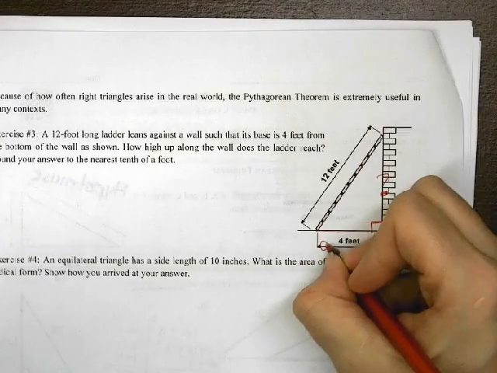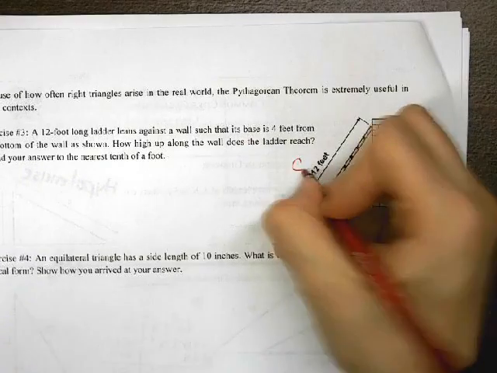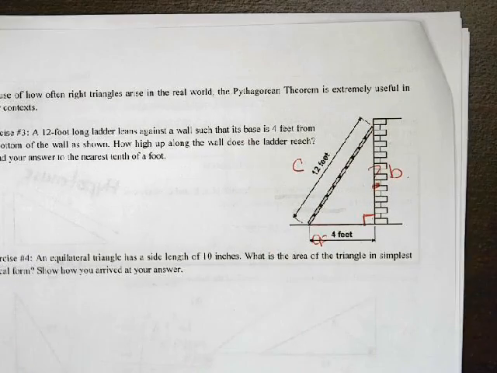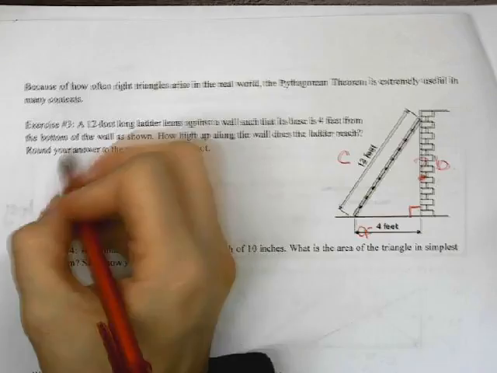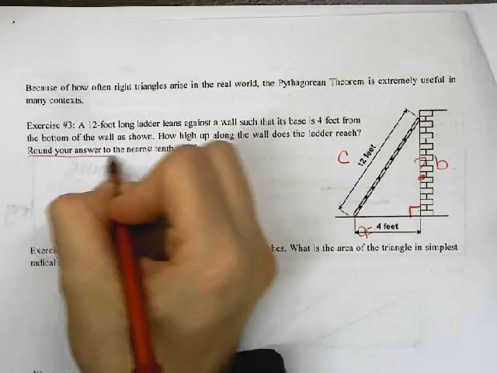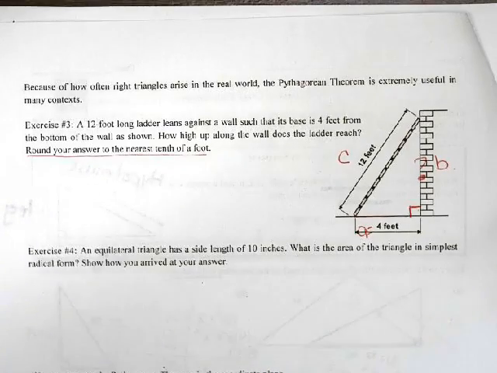So then this would be my A, this would be my B, and the 12 would be my side C. Now if you mix the A and B up, you're okay, but you cannot mix it up with the C. So now, the instructions here just ask me to round it to the nearest tenth of a foot, so therefore I'm not going to put it in simplest radical form.